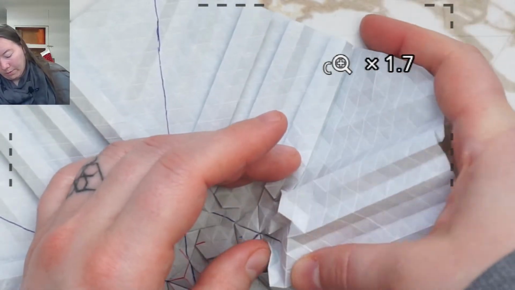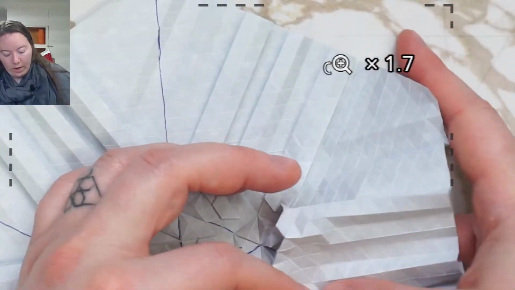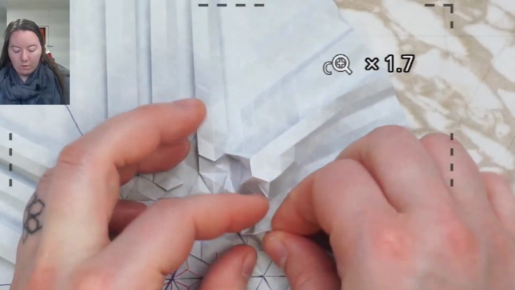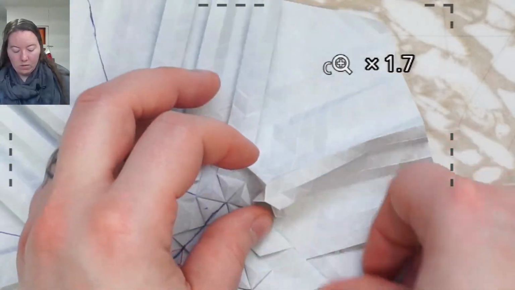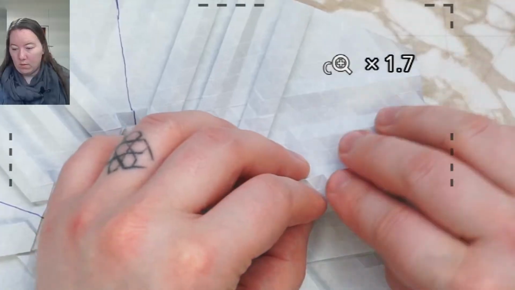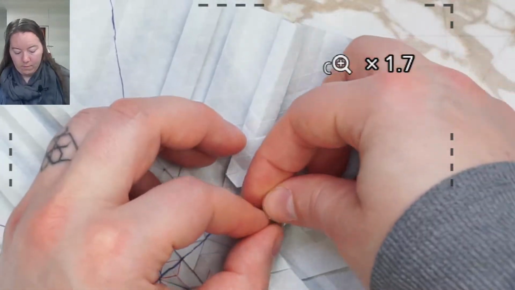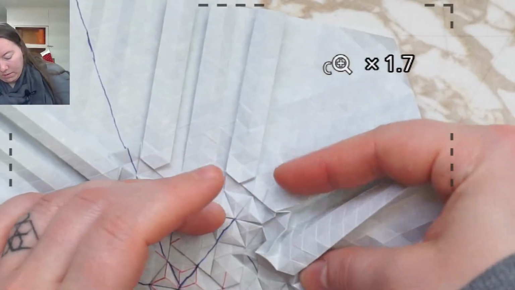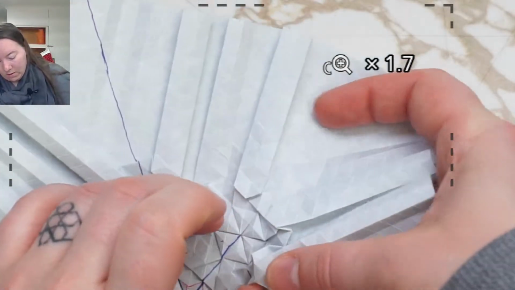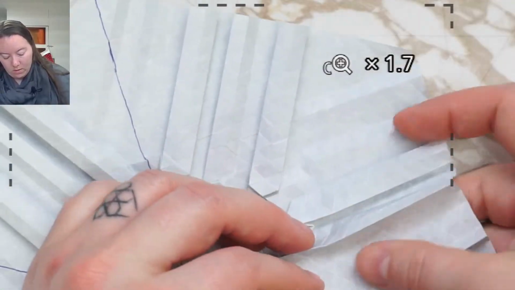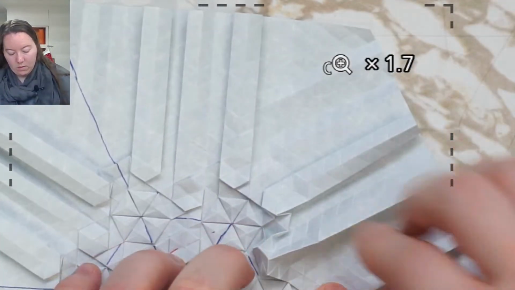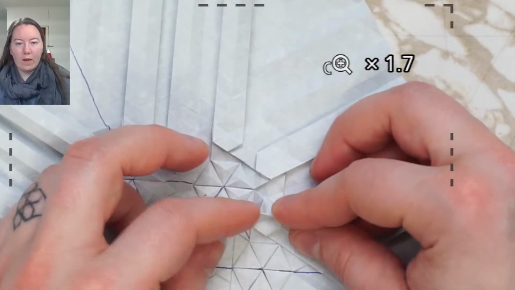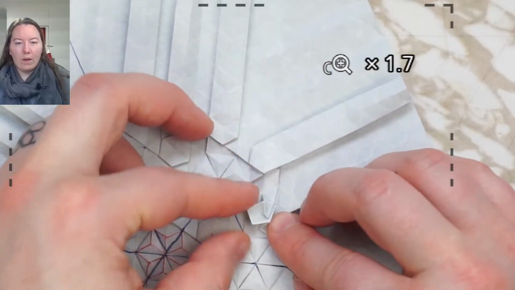Again, I'm moving faster here because we already have the recording of this at tutorial speed. And then the whole hexagon. And make sure that's rotated all the way around.